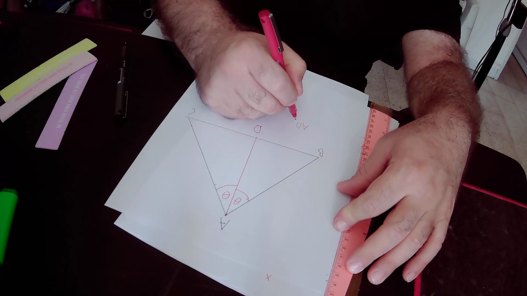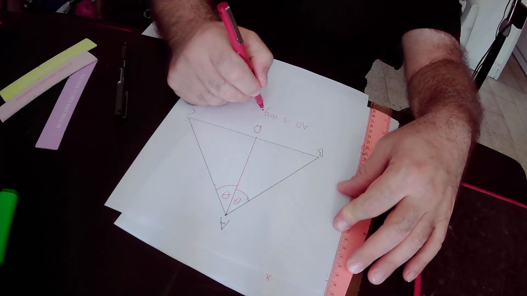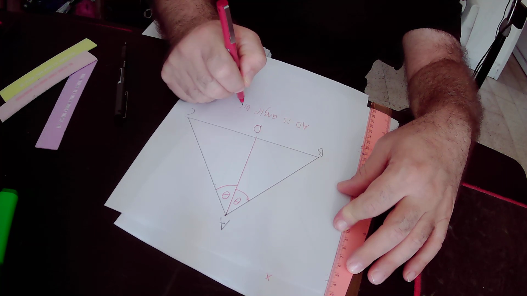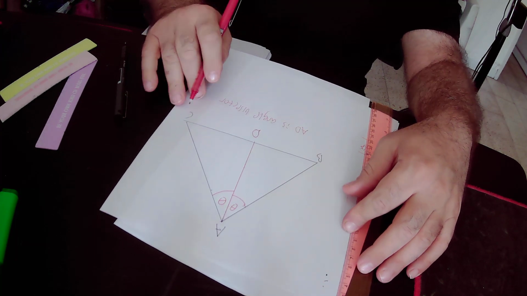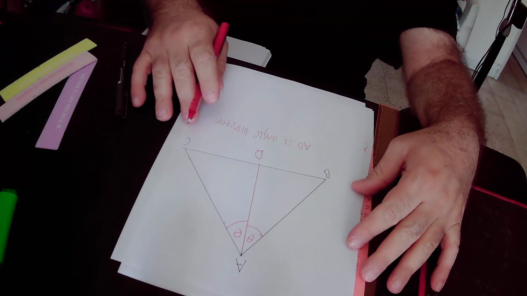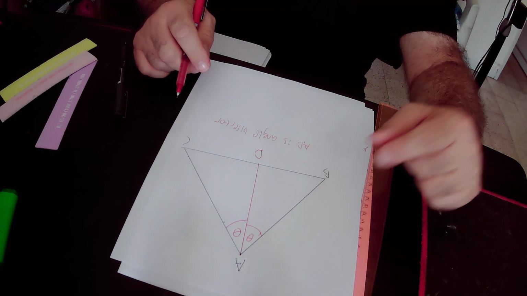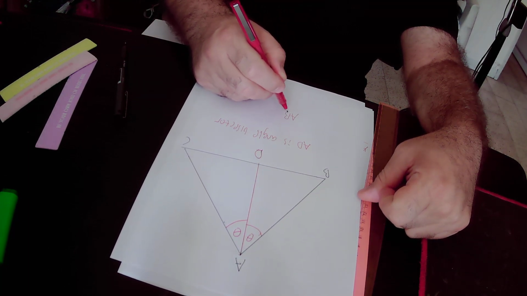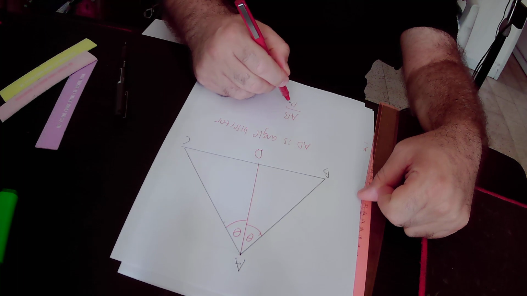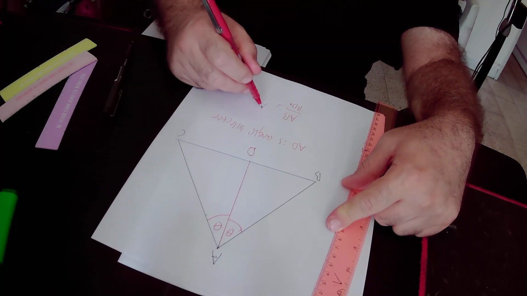So AD is angle bisector because it divides angle BAC into two equal parts. So the following relationship exists between the sides of triangle ABC: AB over BD equals AC over DC.